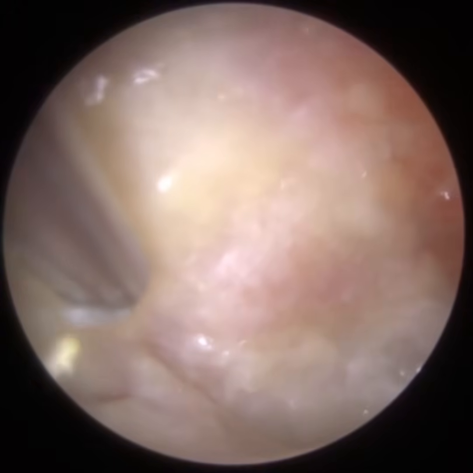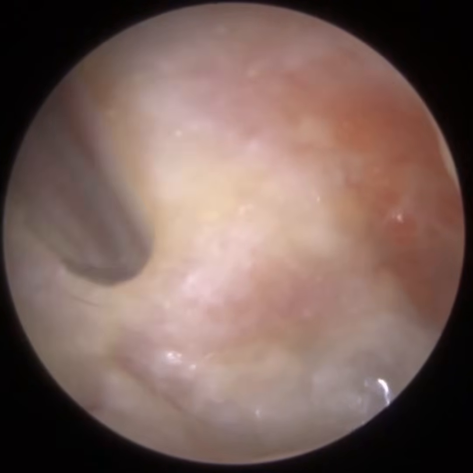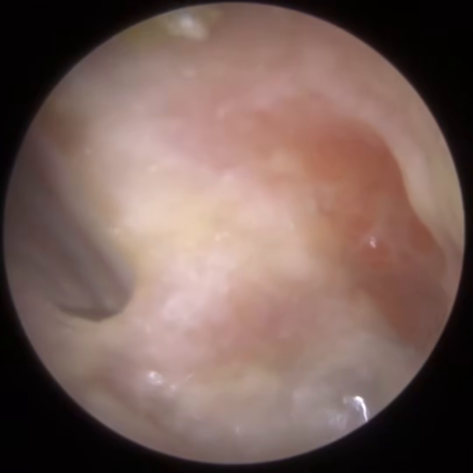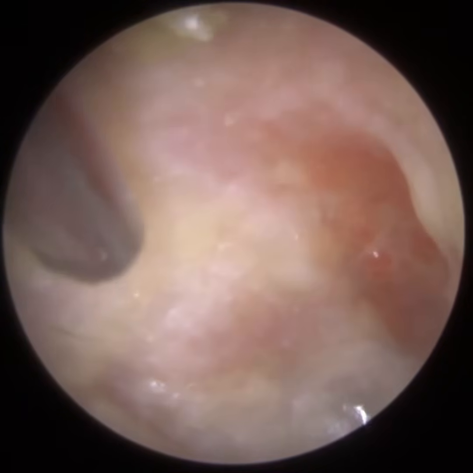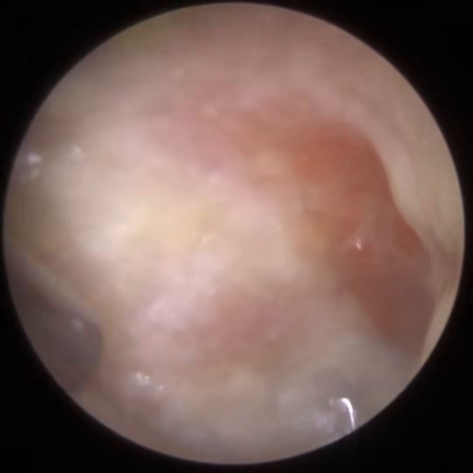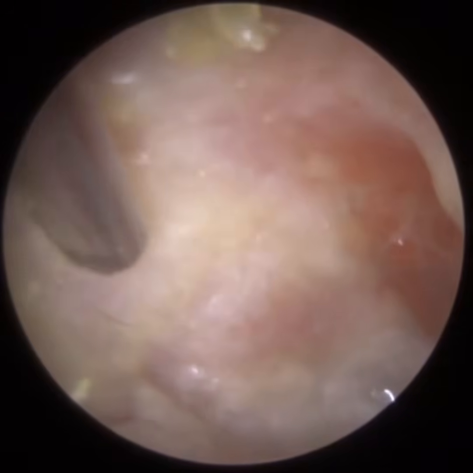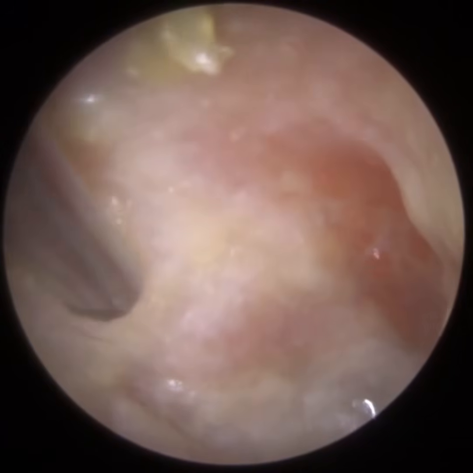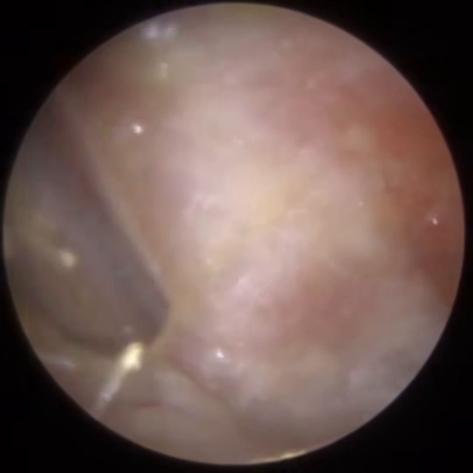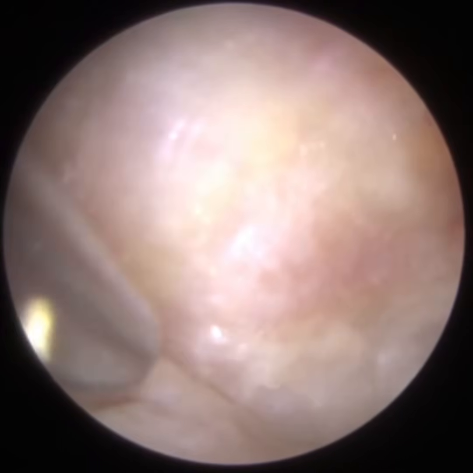Sometimes with dead skin like this, you just hover the suction probe over the eardrum, and this dead skin just comes out. But in this patient's case, it doesn't. We have to actually go through the process of peeling it. So getting the edge of the dead skin, finding that first, and then peeling it away.